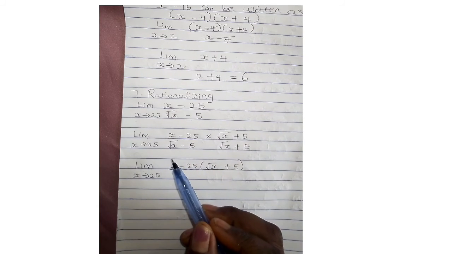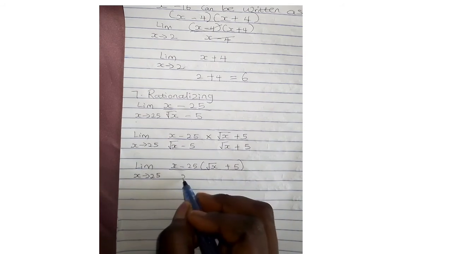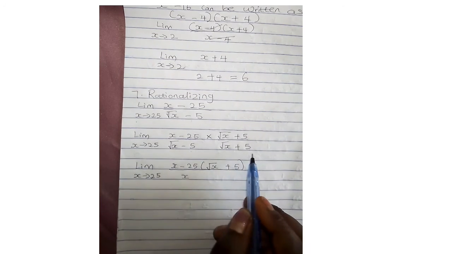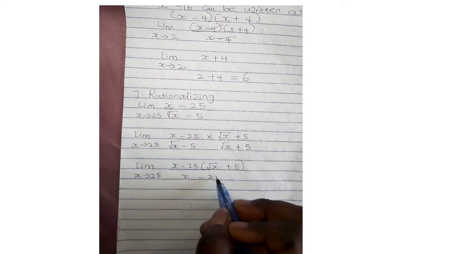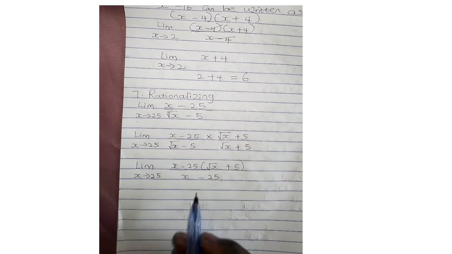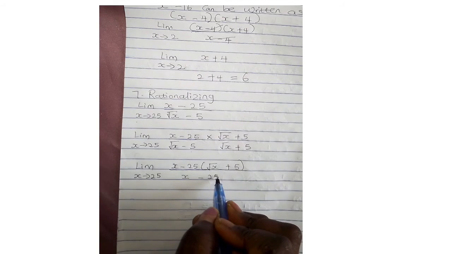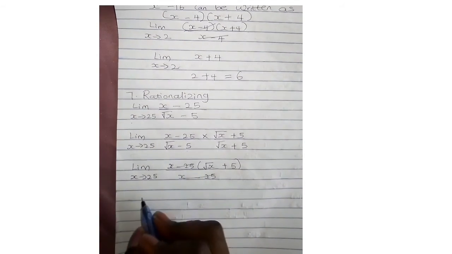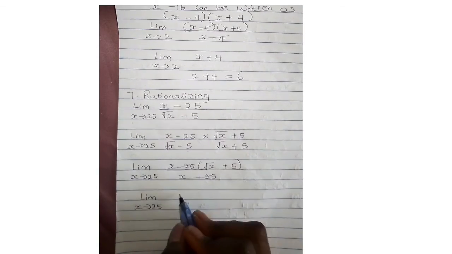Minus 5 times plus 5, we're going to have minus 25. Being like this, we can easily cancel out, so this is going to cancel this out. So I'm going to have the limit as x approaches 25 of the root of x plus 5.